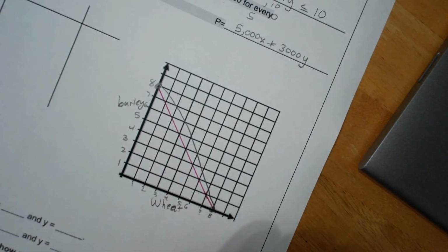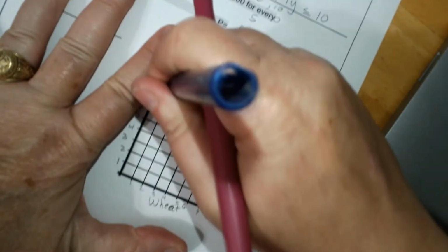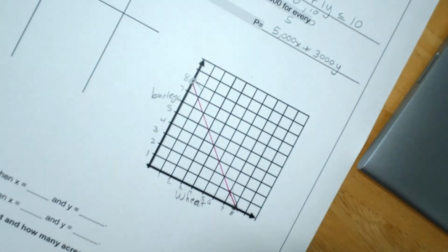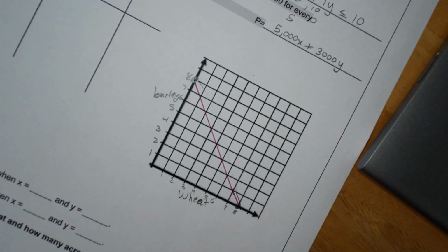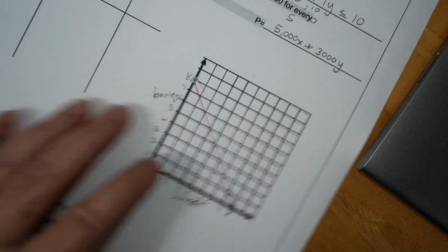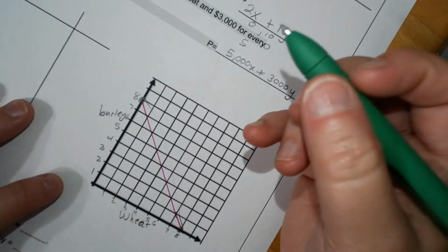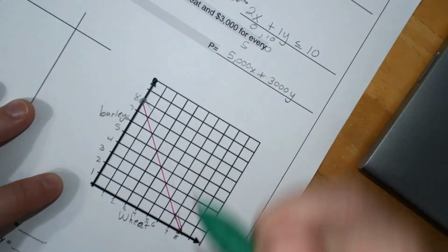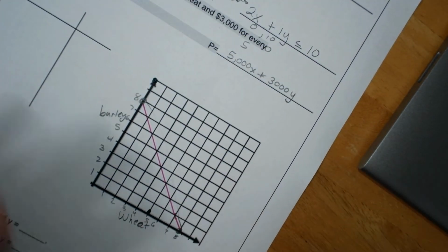That will help more. There's one region. And then the next region goes from 10 to 5.